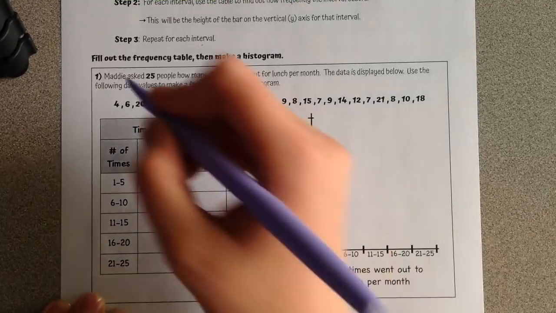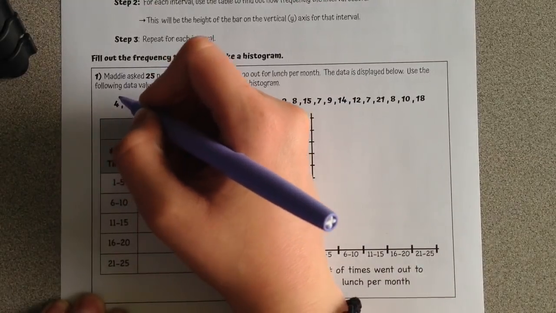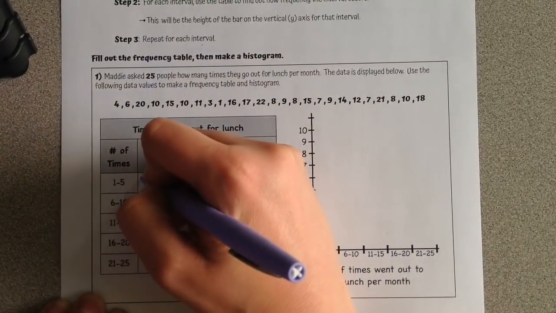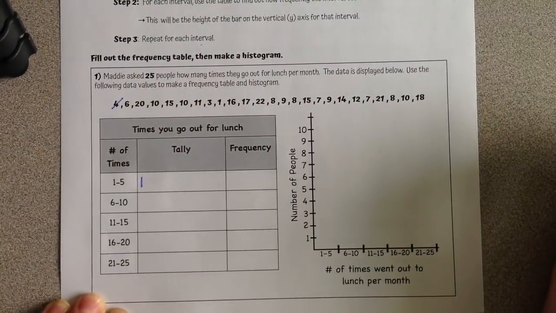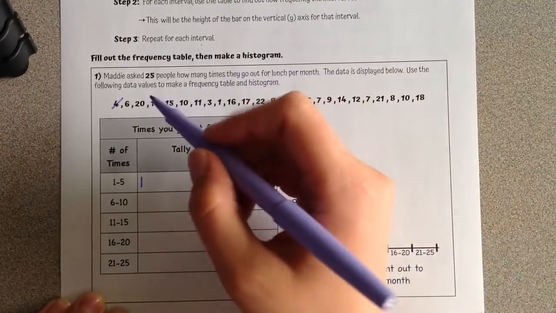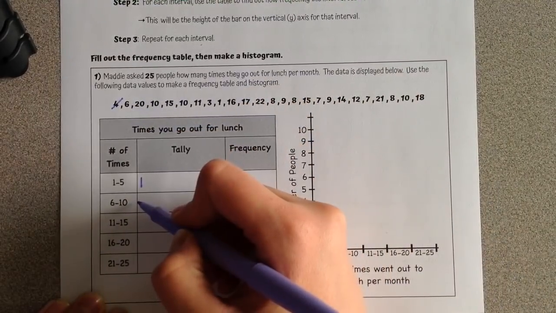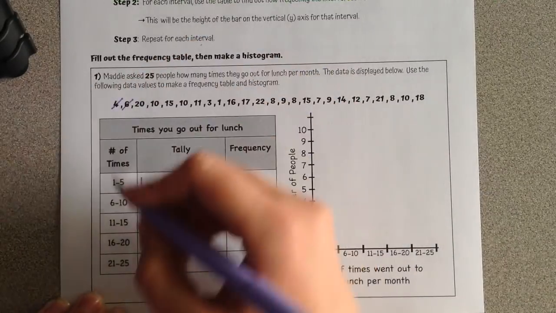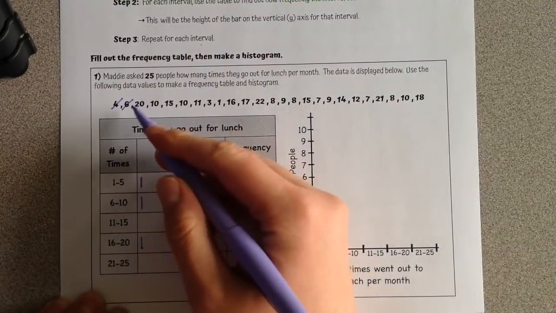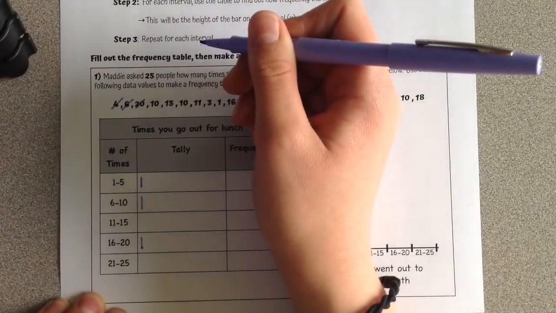Okay, so for example, 4 falls between 1 and 5, so we tally in that table. And then I'm going to cross that out so I don't reuse it. 6 falls within 6 through 10. 20 between 16 and 20. And then I'm just going to go ahead and go through the rest.